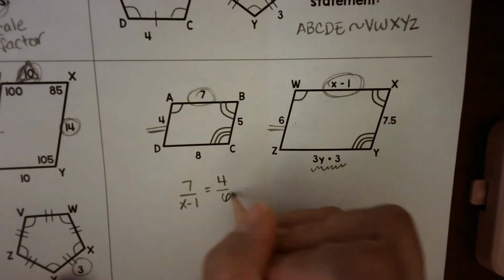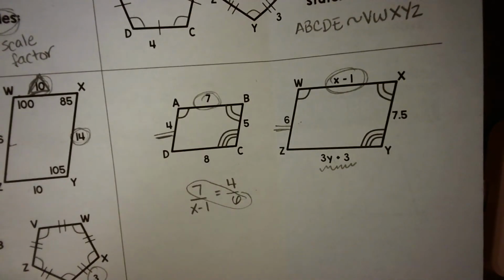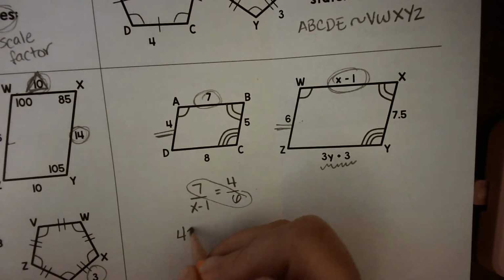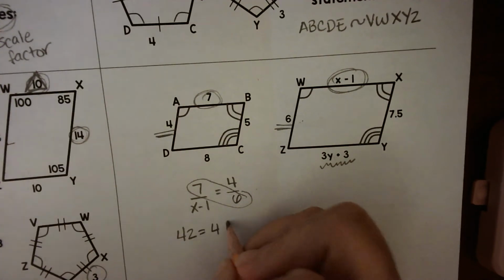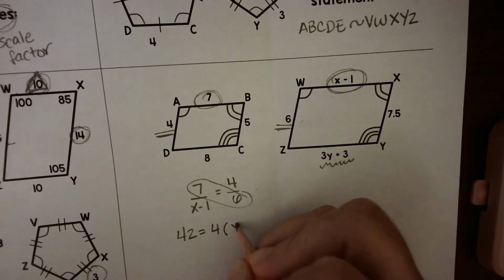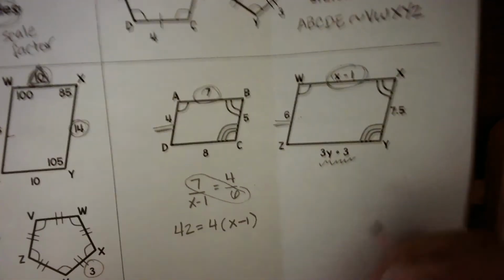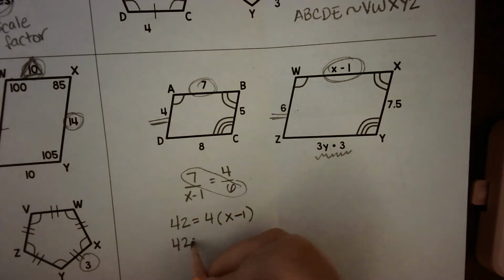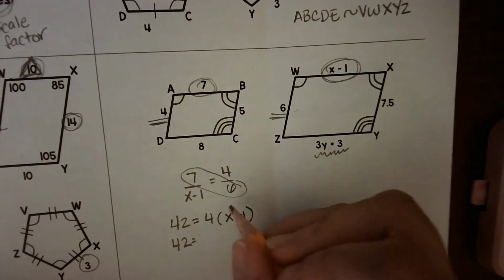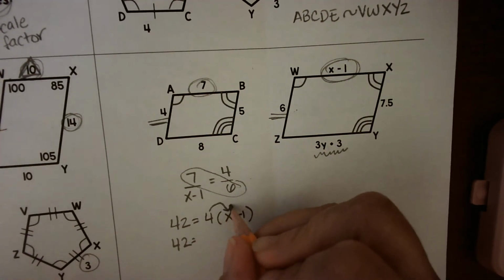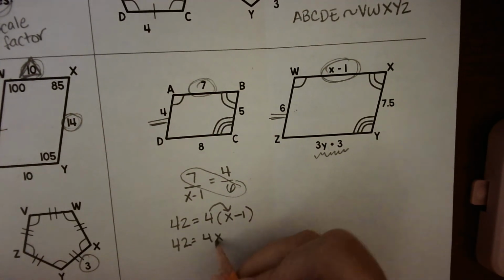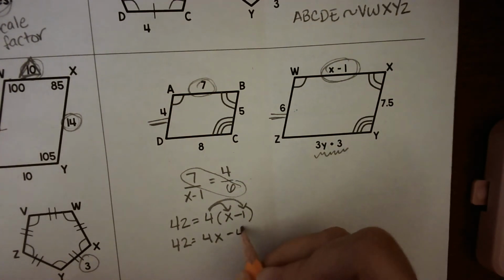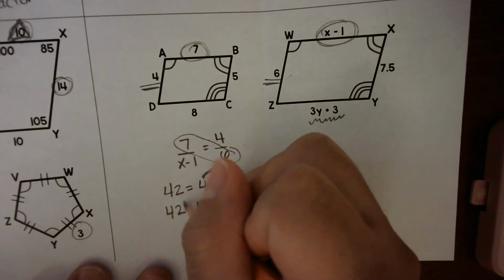Okay, cross multiplying, we have 7 times 6. 42 is equal to 4. Remember, this has open parentheses because this is x minus 1. That means that whole thing needs to be multiplied by that 4. 42 is equal to, and then you have to do the distributive property. 4 times x is 4x. 4 times negative 1 is a negative 4. We draw the line.